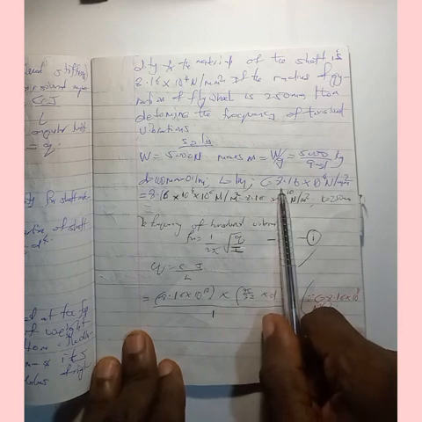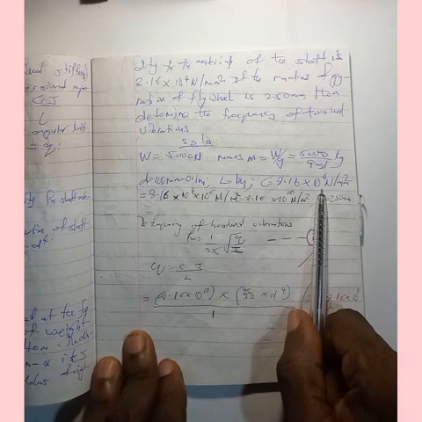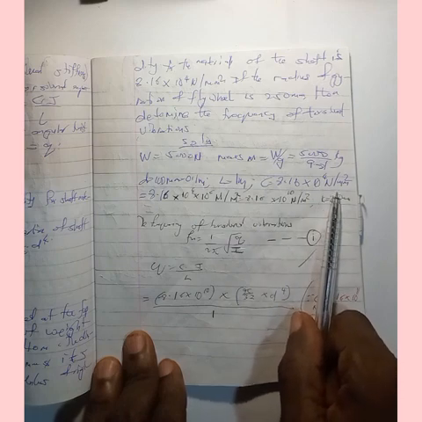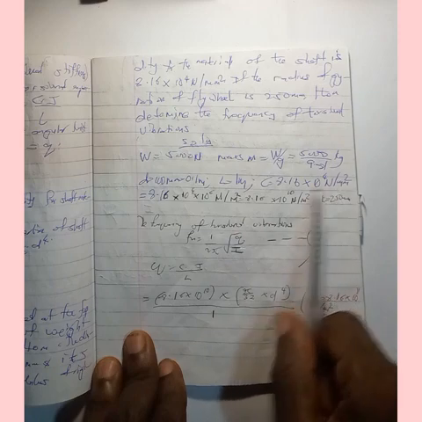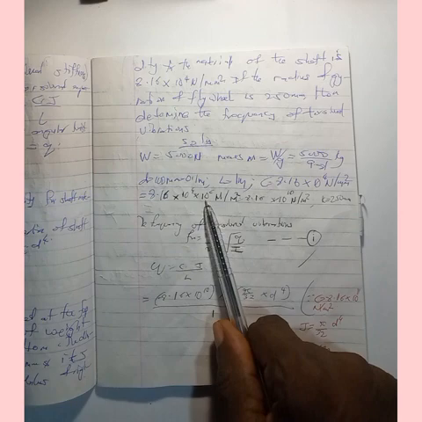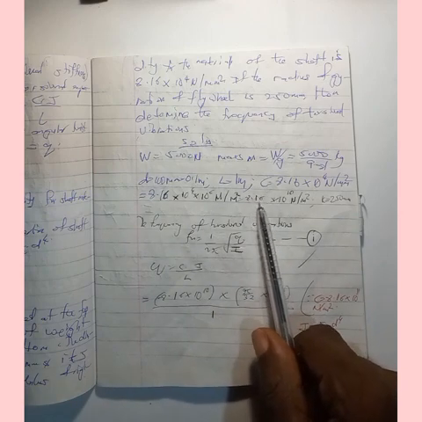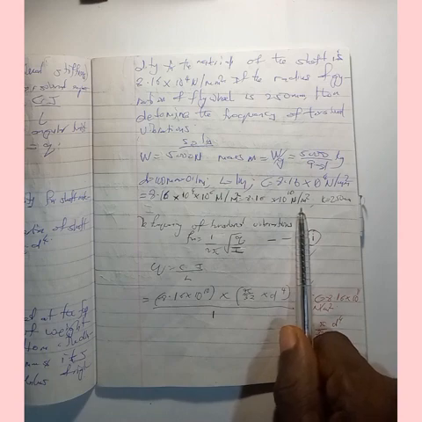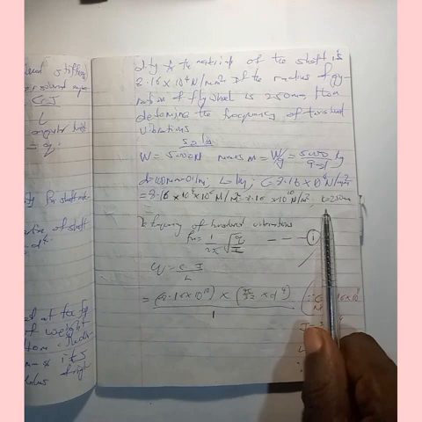The modulus of rigidity is 8.16 exponential 4 Newton per millimeter square. Converting to Newton per meter square, we multiply by 1 million, so it becomes 8.16 exponential 10 Newton per meter square. Now the radius of gyration, which is 250 mm, is 0.25 meters.